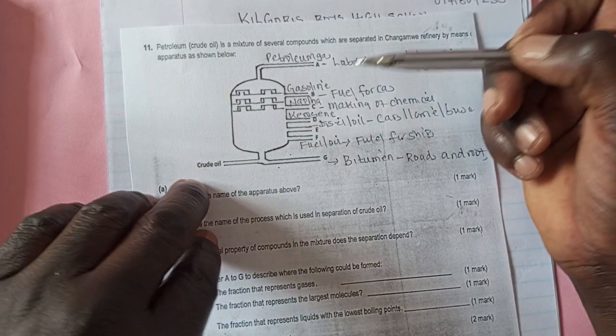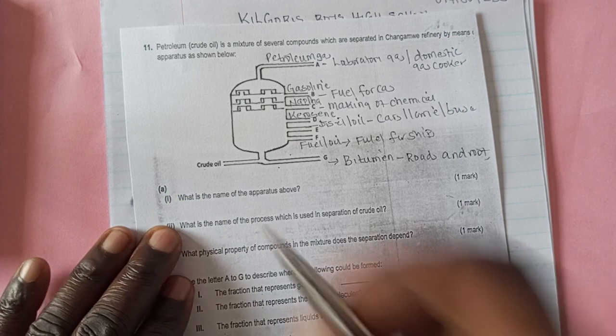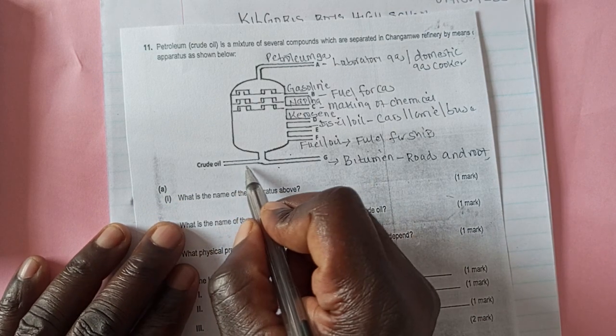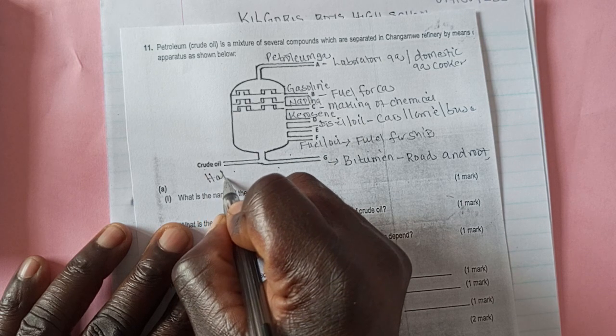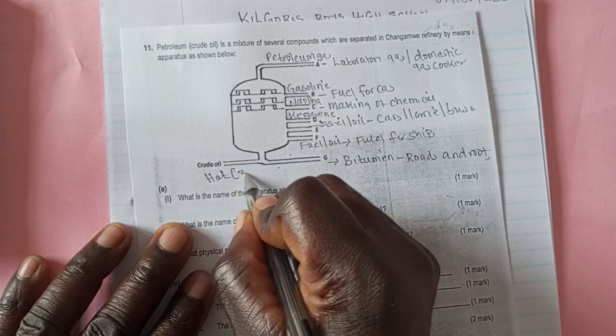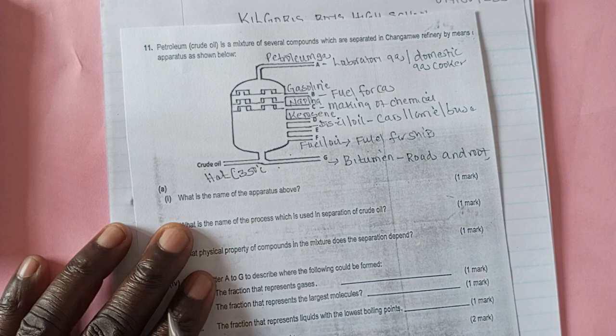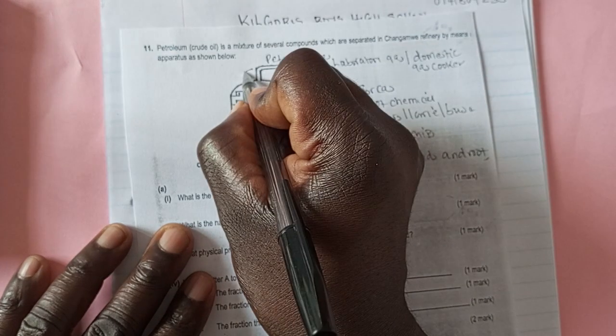The other major thing that you need to know is that at this point the region is very hot, at a temperature above 350 degrees, and this one here is very cool.